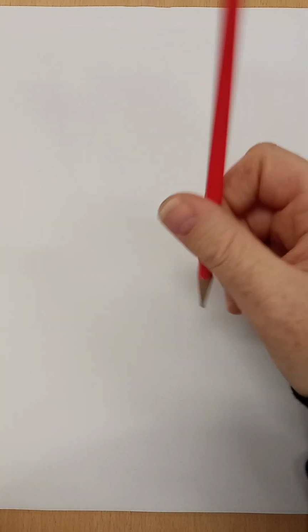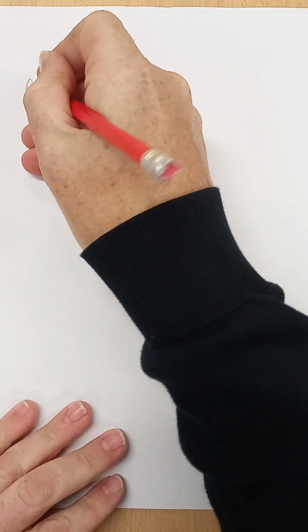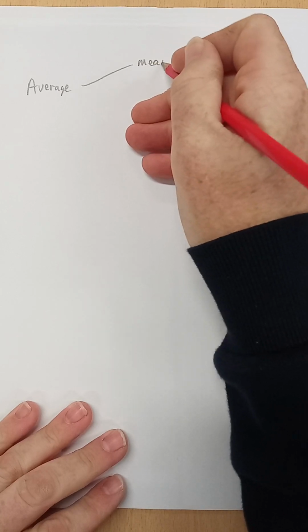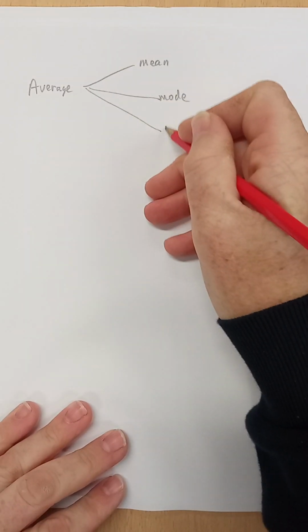Hello there. So we're going to have a look today at averages and variability in higher level junior cert statistics. So we'll start with the three types of average. They are the mean, the mode, and the median.